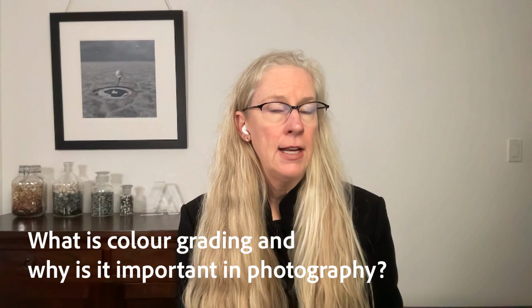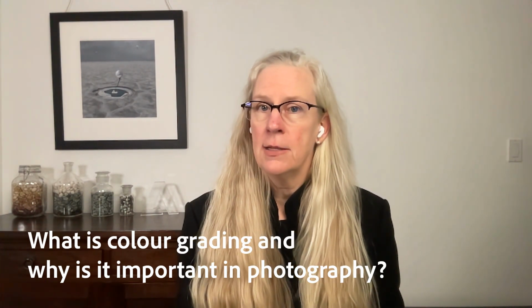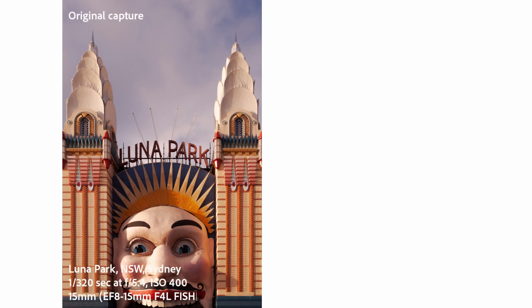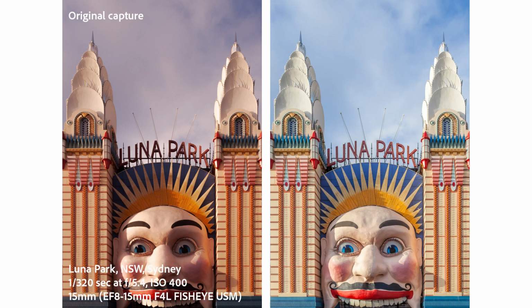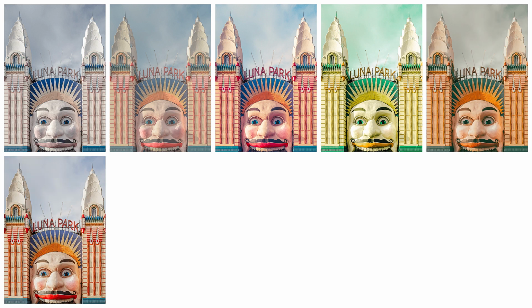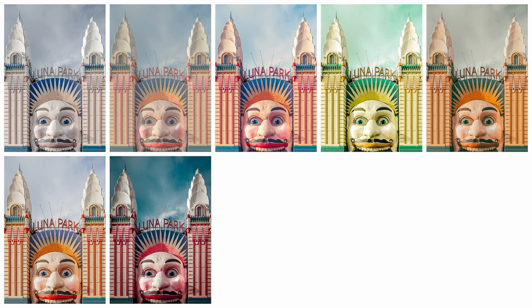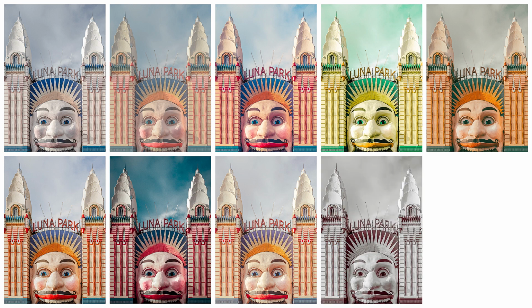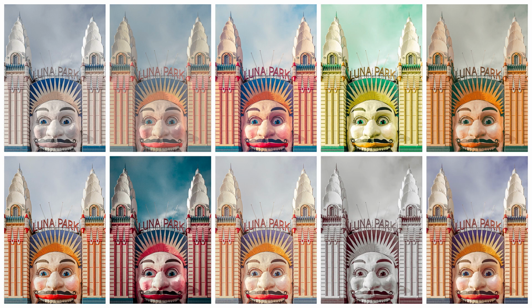Often color correction and color grading are thought to be the same thing. However, they are not. Color correction is the process of making your image appear accurate and true to the original scene. Color grading, on the other hand, is the process of adding creative color effects to a photo with the goal of adding or altering colors in order to help create a specific look, feeling, or mood in an image.